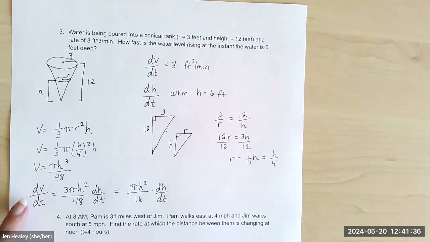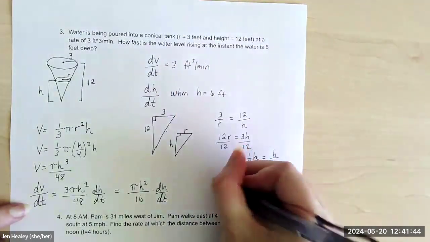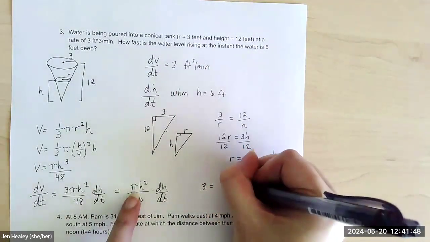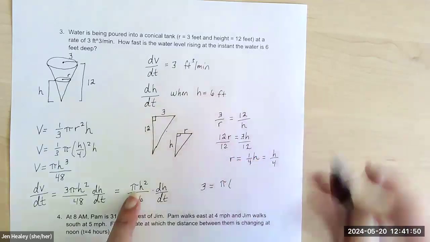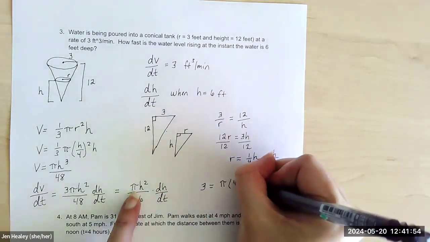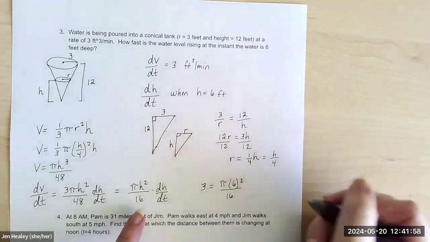So with this particular formula, we have all these things now. dV dt is 3. So I'm going to plug in 3 for that side. On the other side, I have pi times H squared. They told us to plug in 6 for the H. 16 is still in the bottom.